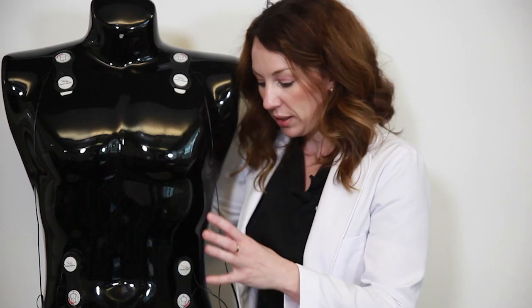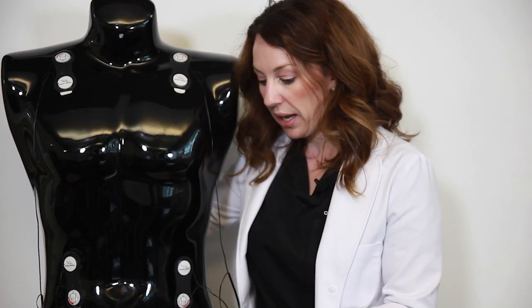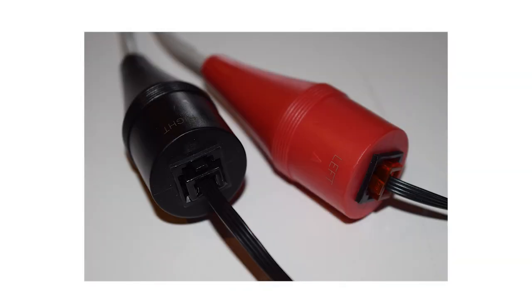So in summary, here we are. We have 2 sensors above the heart. We have 2 sensors below the heart. We have good, clean, dry, intact skin. And then we plug the sensors into the patient cable, red to red, black to black, and then we can hit start.